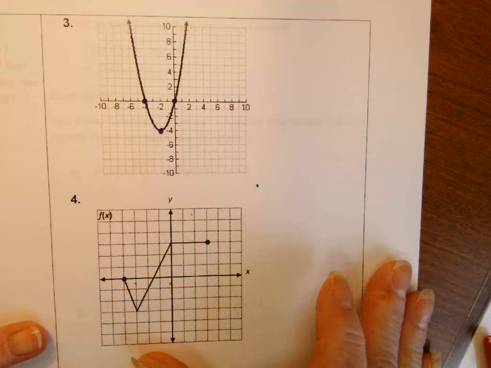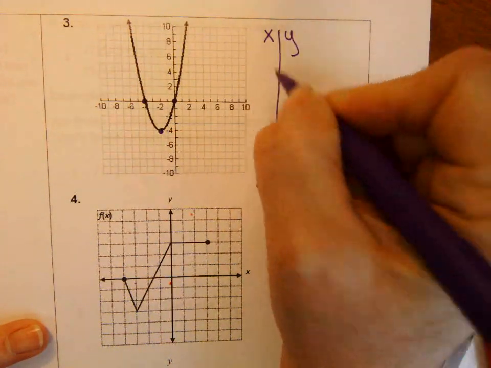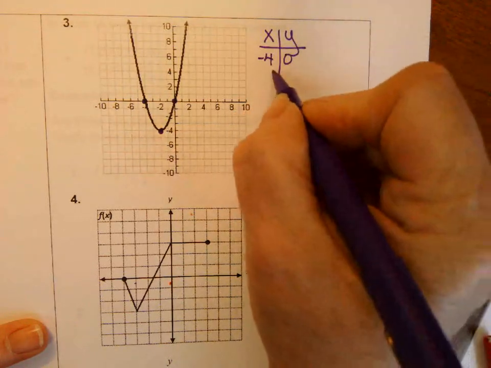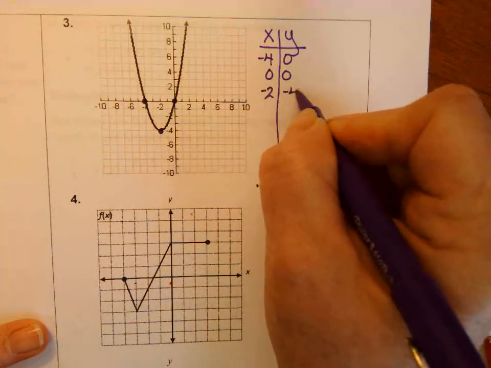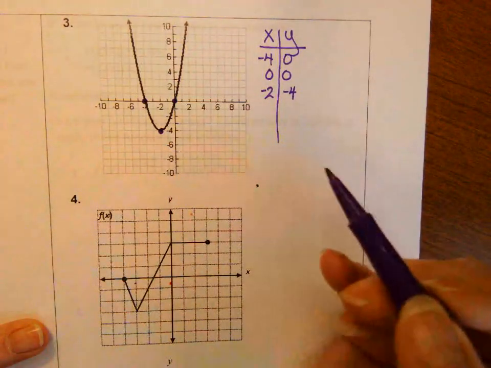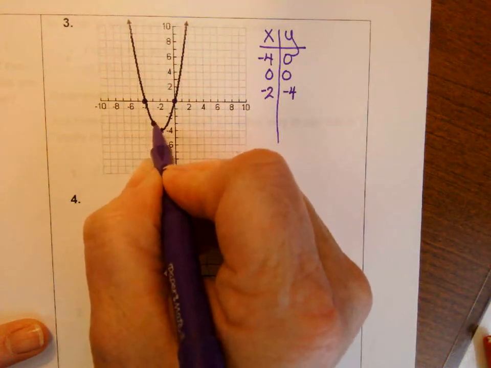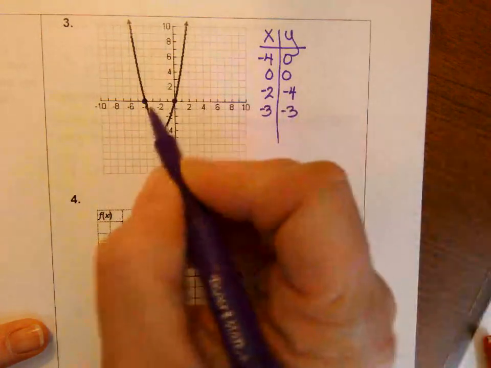All right, so I am starting number 3 with my x and y intercepts. I have -4, 0, 0, 0, and -2, -4. Okay, I need one more pretty point here in the third quadrant. I'm going to take this one, -3, -3.